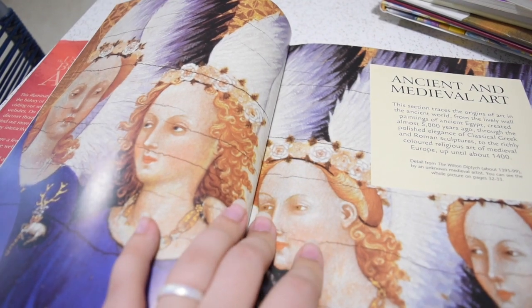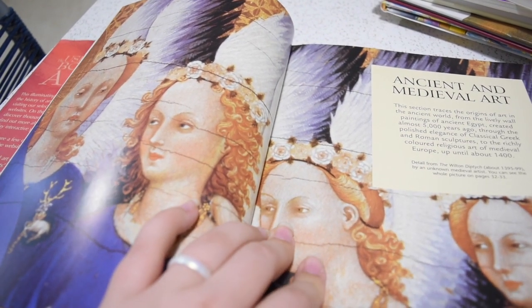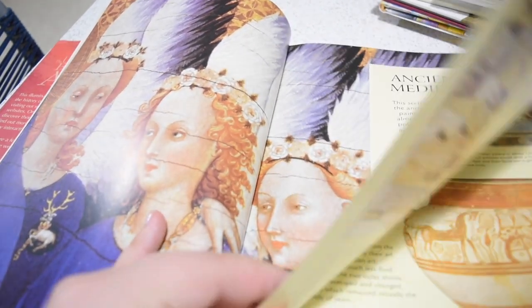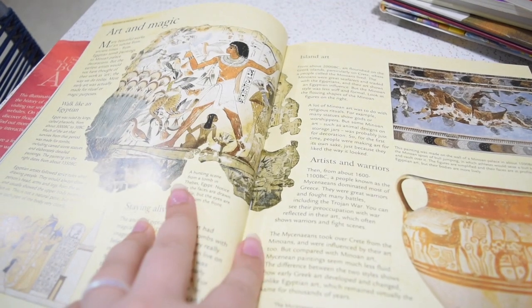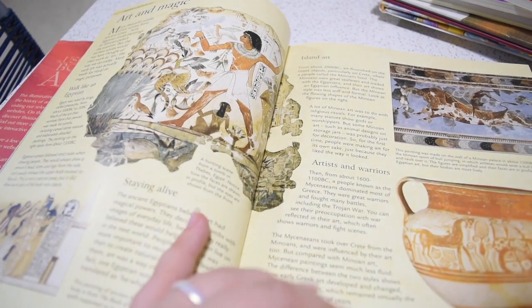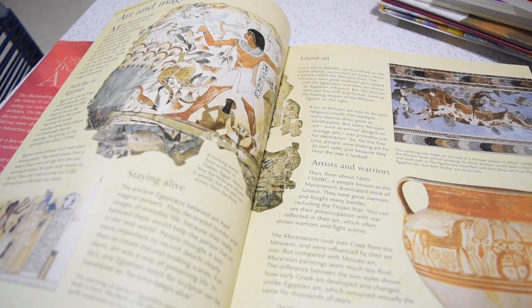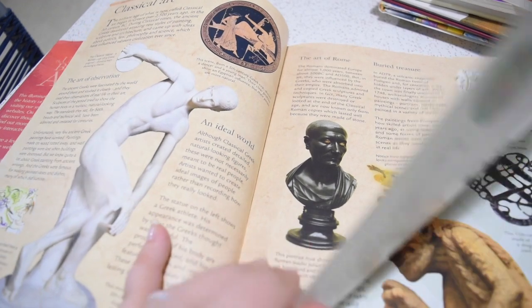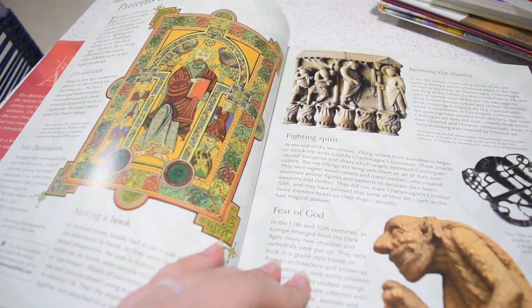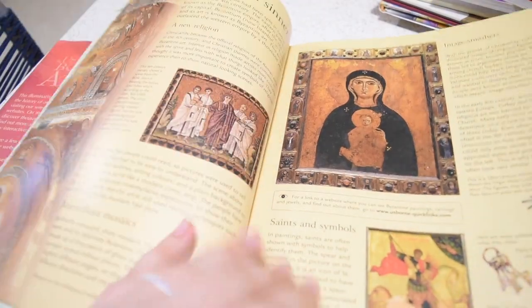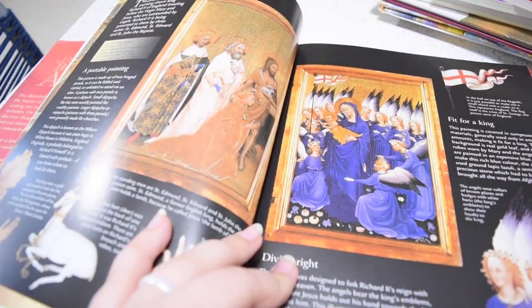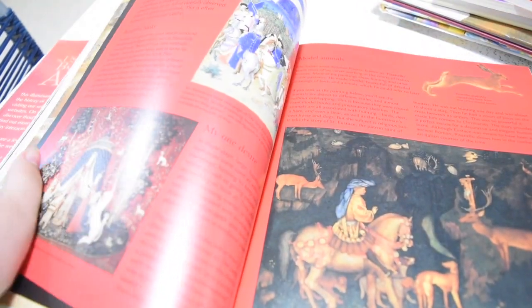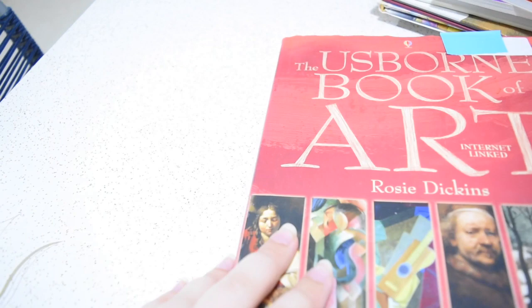So ancient and medieval art, and then modern art, and etc., etc. So I like that because when we do our ancient civilization studies, again, we can use this to kind of learn more about their culture, because art is such a big piece of culture, and you can learn so much about a culture by looking at their art. So I think this will be a very, very good resource to have on hand while we are doing that.